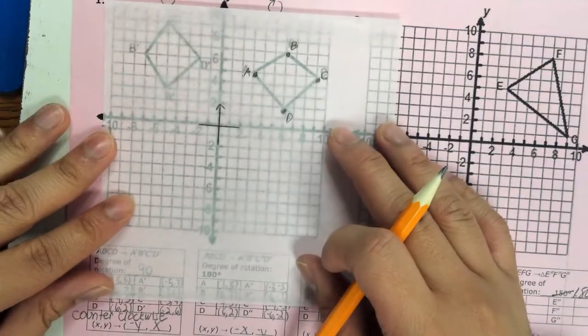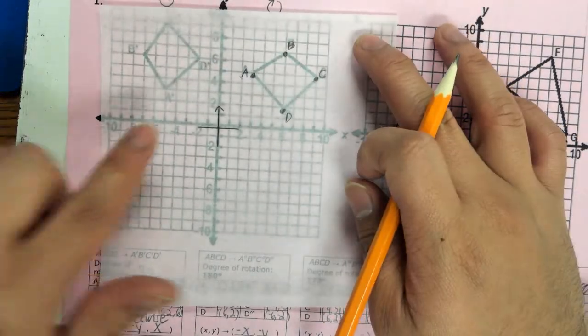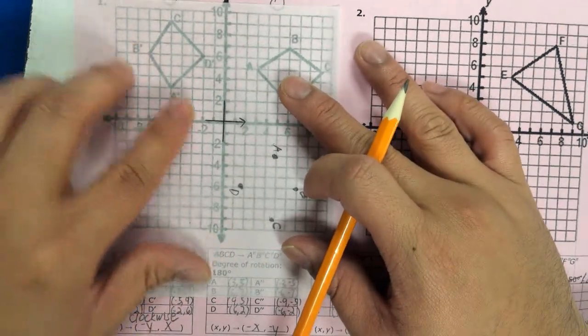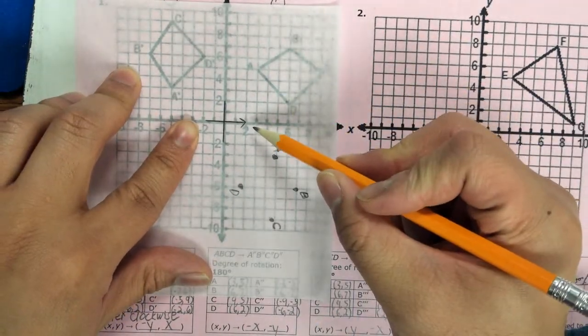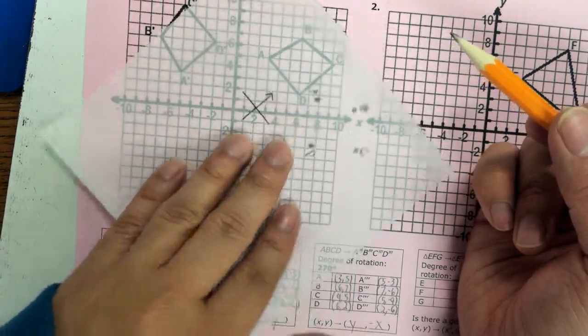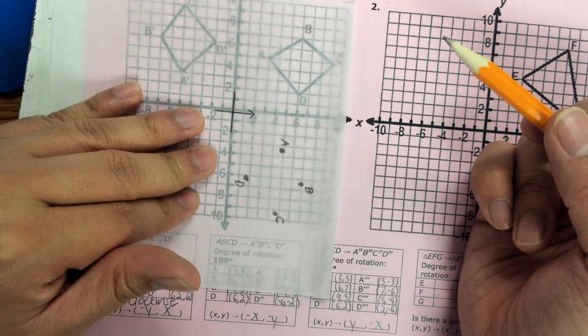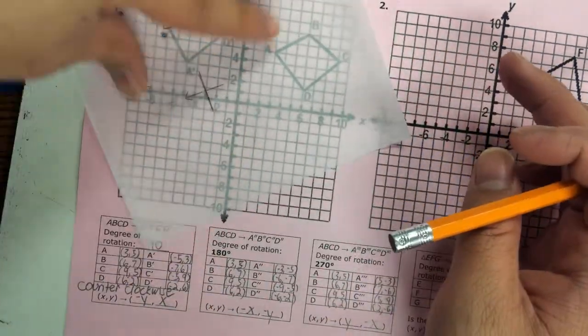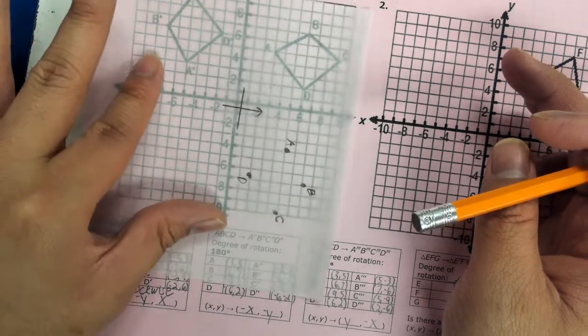originally pointing up, if I move 90 degrees clockwise, that means 90 degrees to the right. Notice my arrow is now facing to the right. 90 degrees clockwise is the same as 270 degrees counterclockwise, which would also get me there.